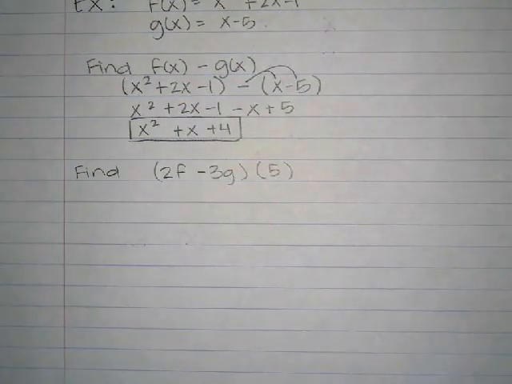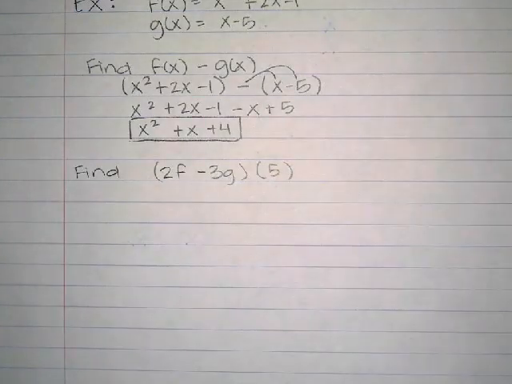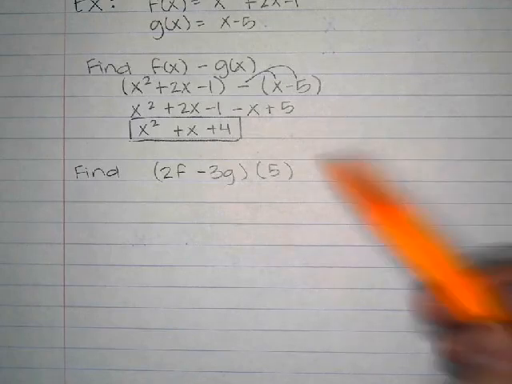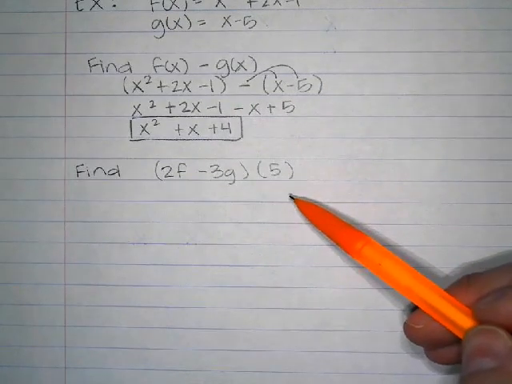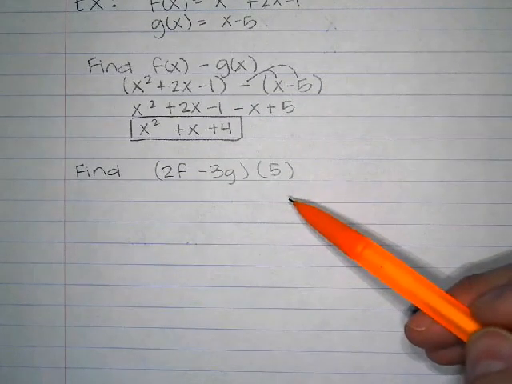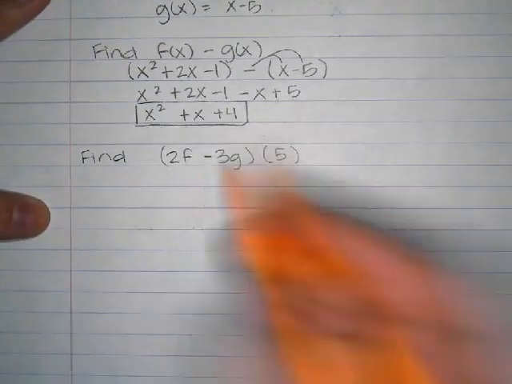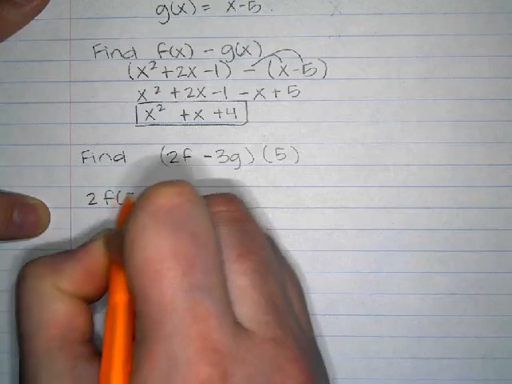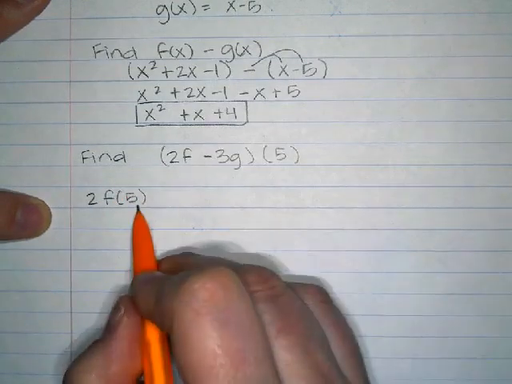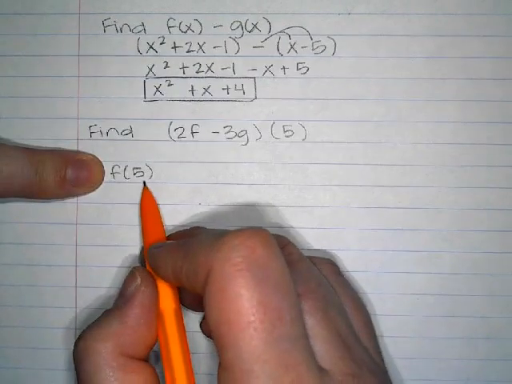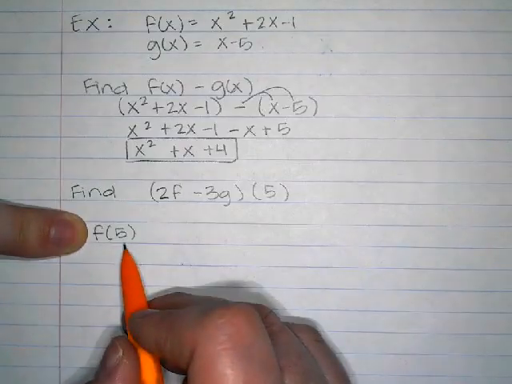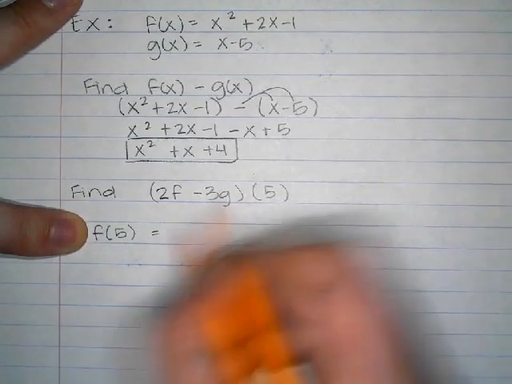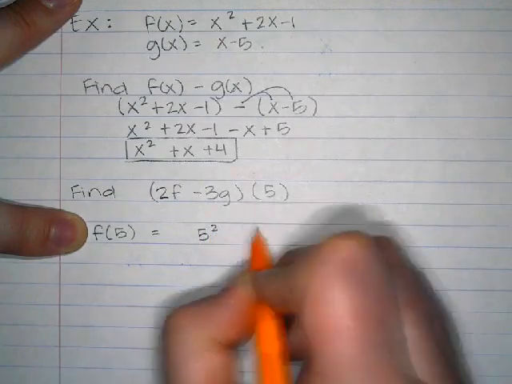The first way that we did it? So what was the first way we did it? What was easier? Plug in 5, and then, so we're going to do 2f of 5. So we're going to plug in the 5. We're going to ignore the 2 to start with. We're going to plug in the 5. So we're going to do 5 squared plus 2 times 5 minus 1.